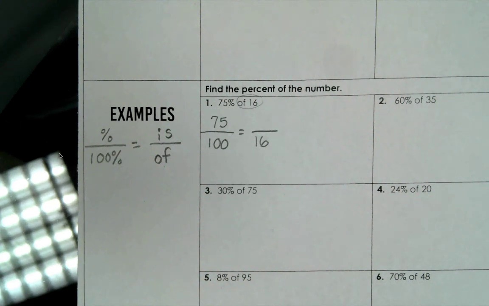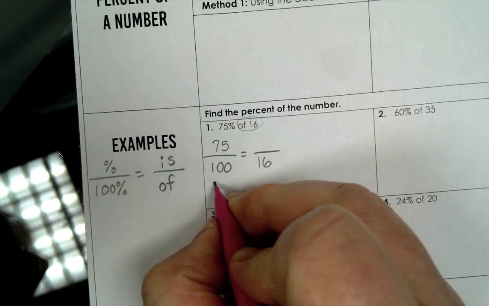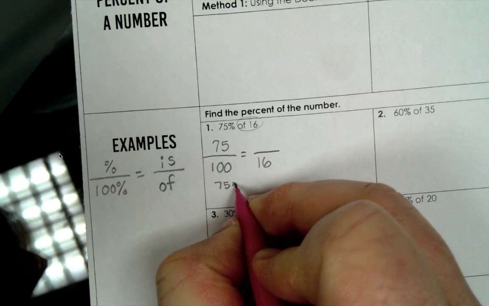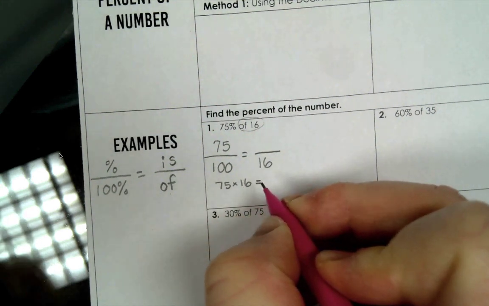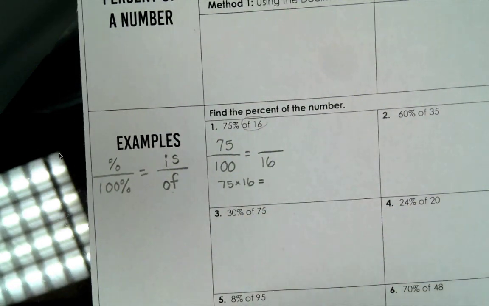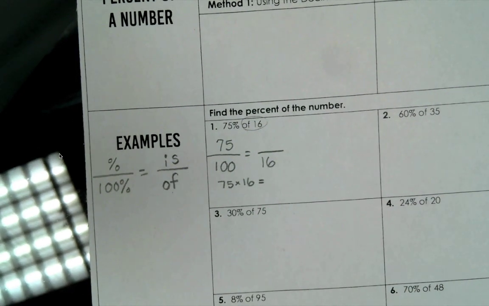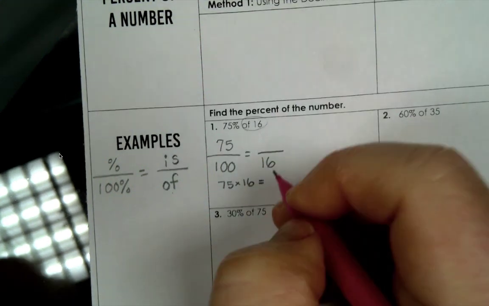Which means I need you to show your steps. When you are doing these notes at home for your homework, your notes have to look like mine to receive credit. So I'm going to start by writing 75 times 16 equals. In your calculator, you can do 75 times 16, and we get 1,200.